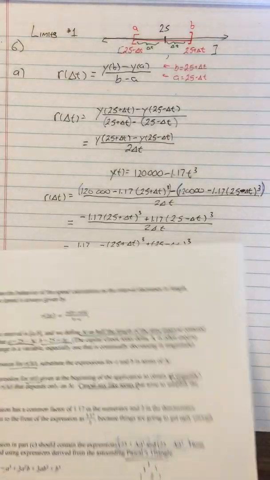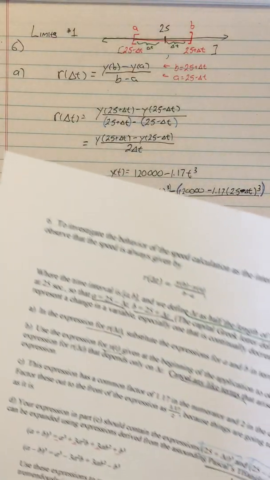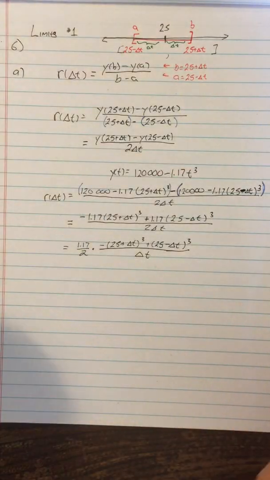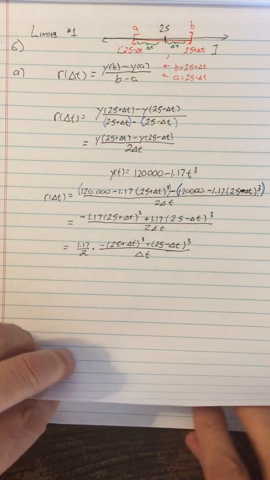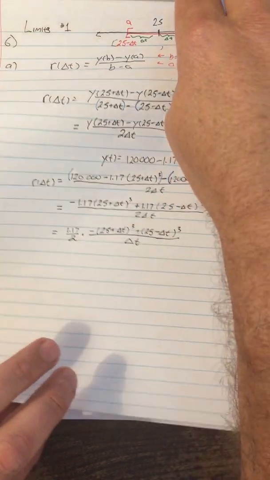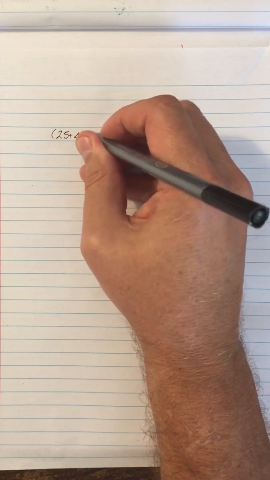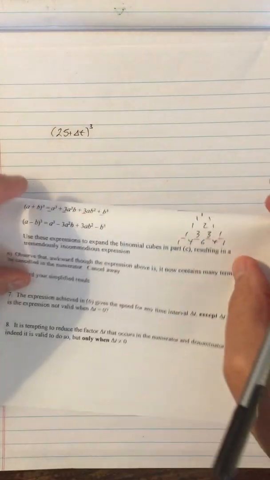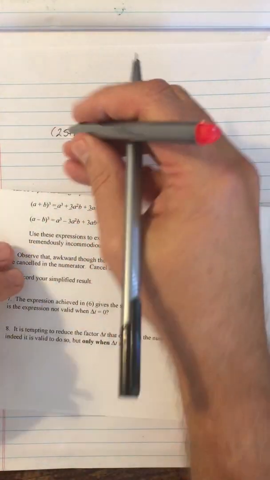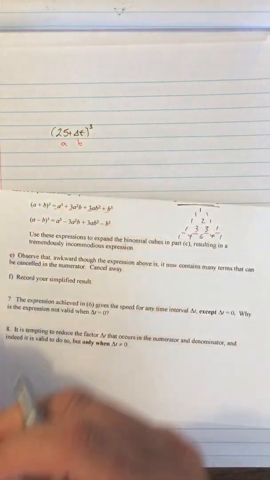And so now what we're going to do, I wonder if I should break this out on a separate paper. Maybe I'll do that. So this is scratch work, right? And I'm going to put it back in later. So I have 25 plus delta t cubed. I think I'll just do one of them for an example. 25 is the A and delta t is the B.